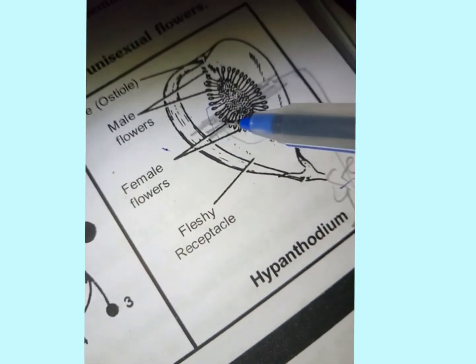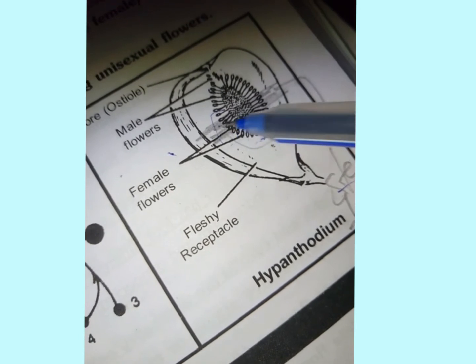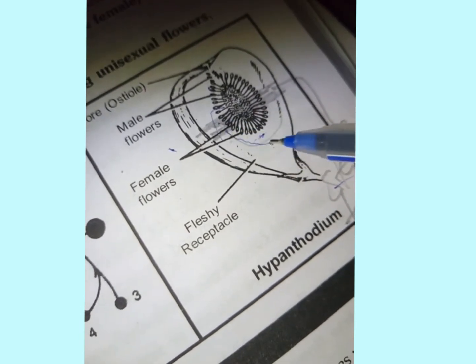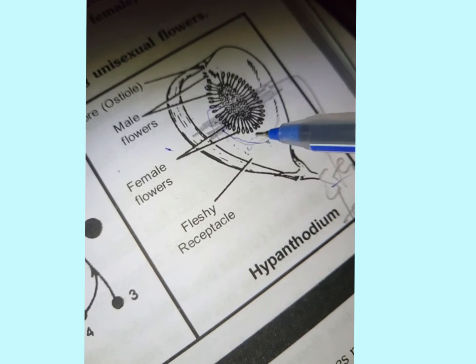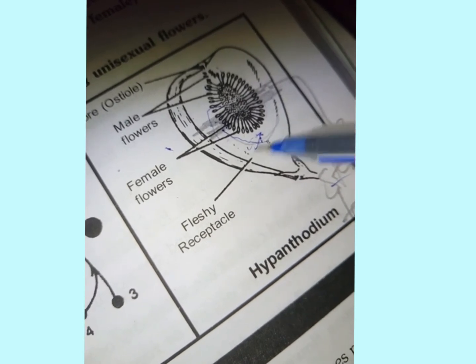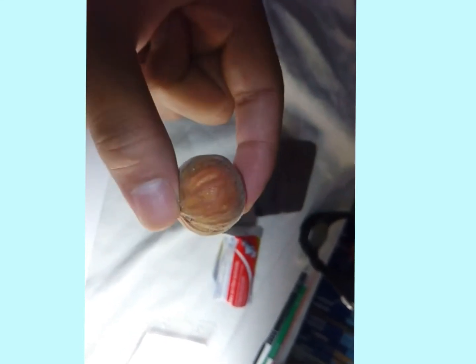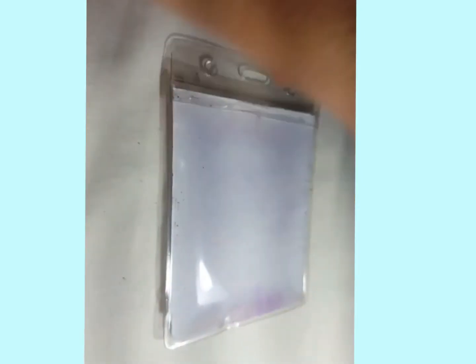And here you can see that at the bottom there is a female flower. This whole is a female flower, the reproductive female flower, and this is for their young ones, their children. They get the food. The wasp gets the food.